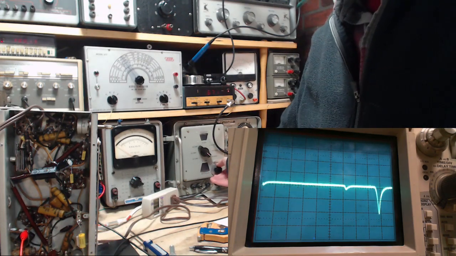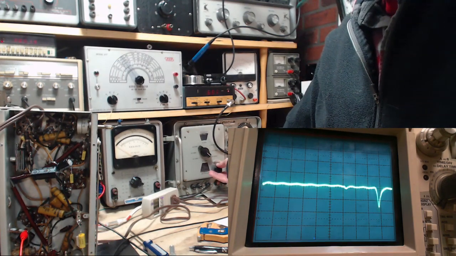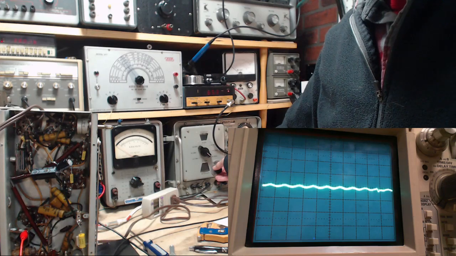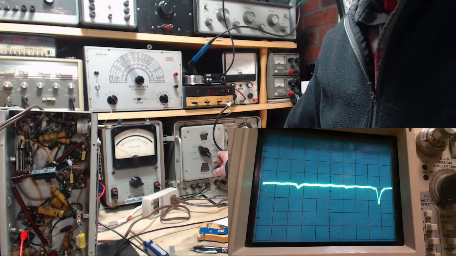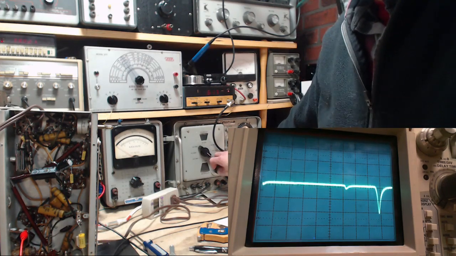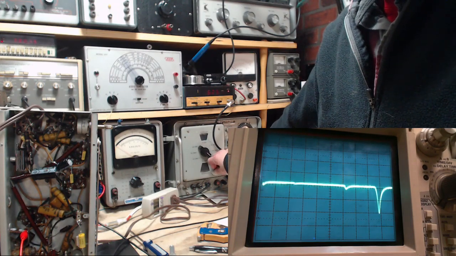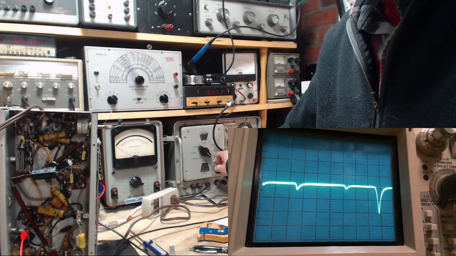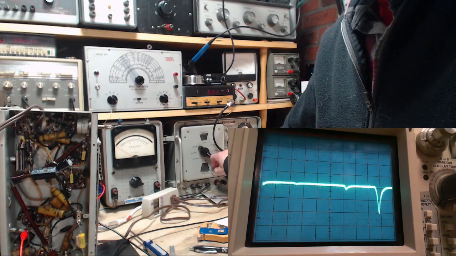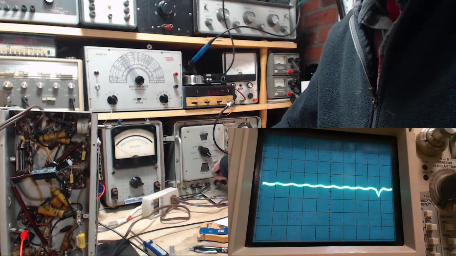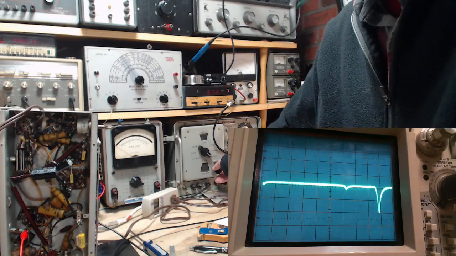You can see when I hit the tuning point of the radio, explain all that, Jim. Look at that. What's going on there? Oh my gosh, I got way more than I expected here.